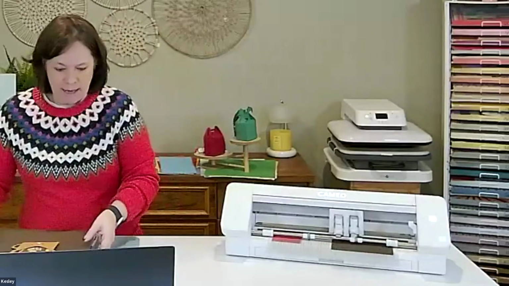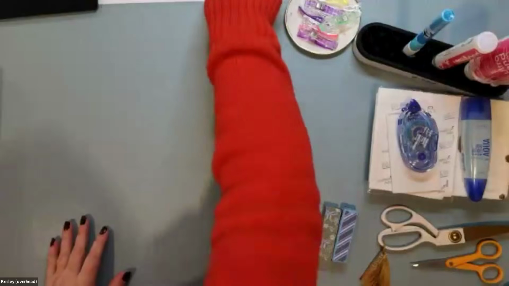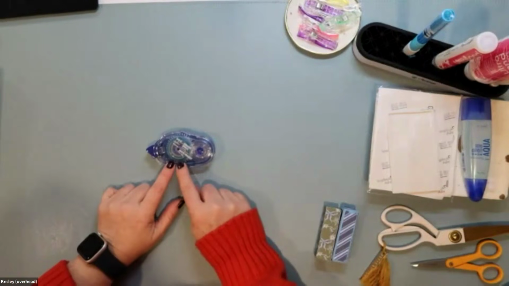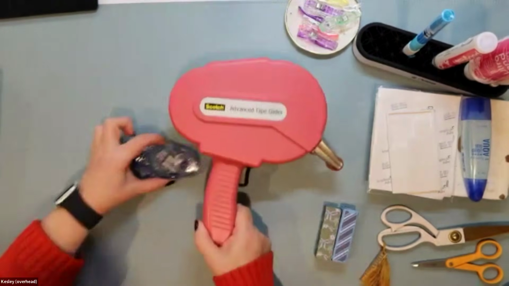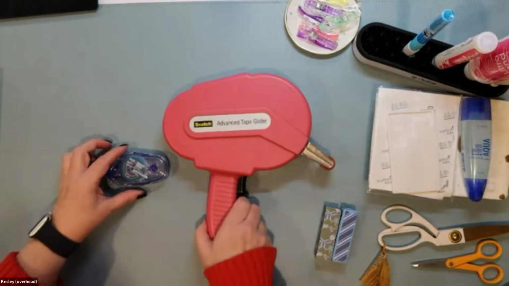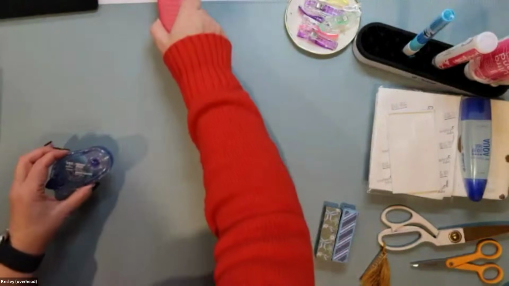I find when I'm doing boxes, I like to have something that's a little bit sturdier than a copy weight or a 65-pound weight paper, so I go towards the 80-pound cardstock. If we can do the overhead, I can show some of the tools I'll use to put this together. Perfect. So I use a mono adhesive tape, or if you really do a lot of them, you may want to look at getting the advanced tape glider. These are both tapes that will put your little pieces together.